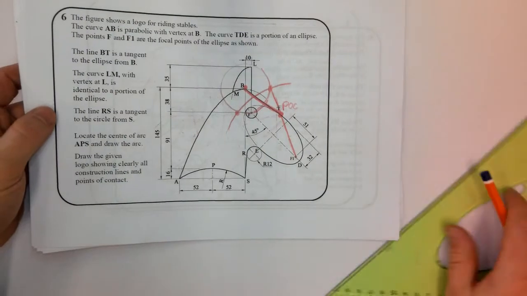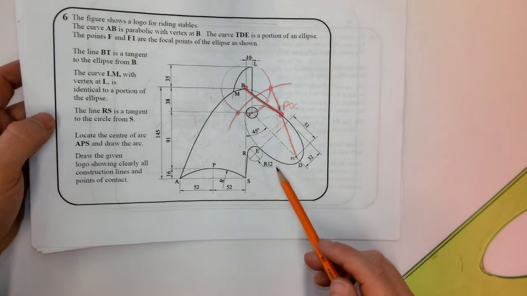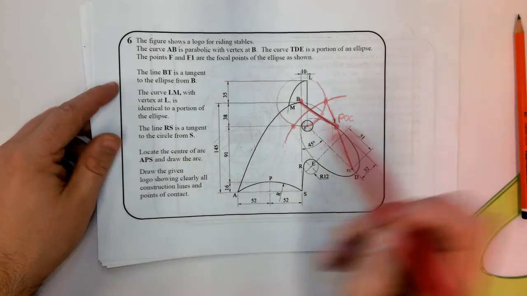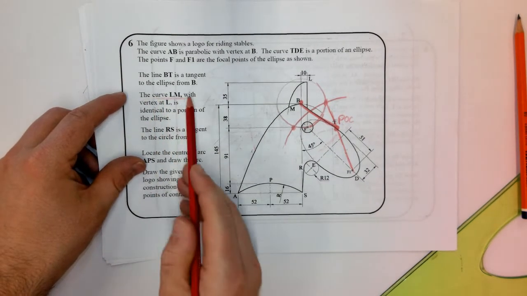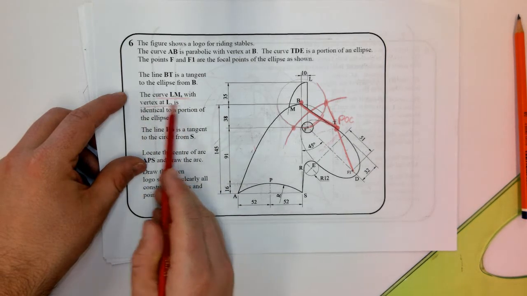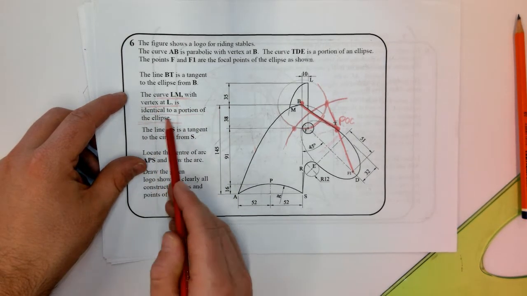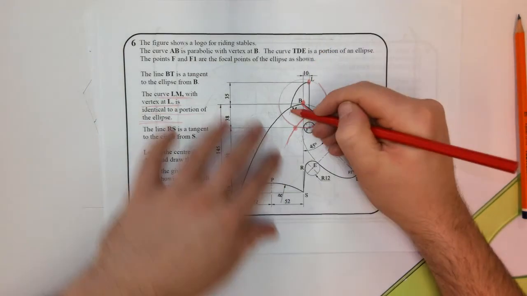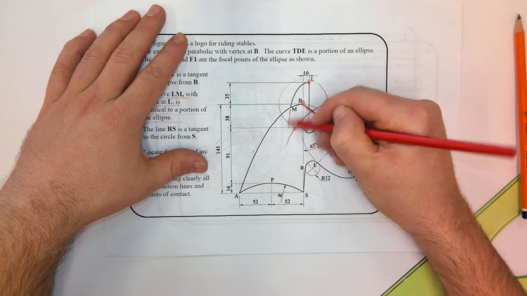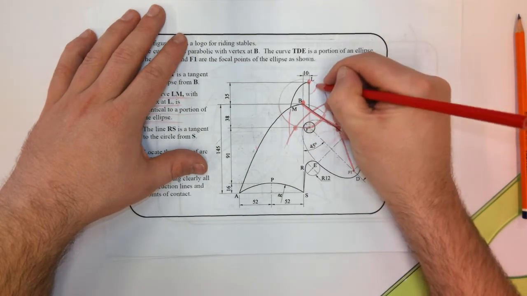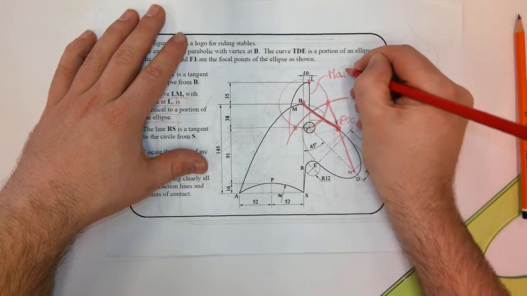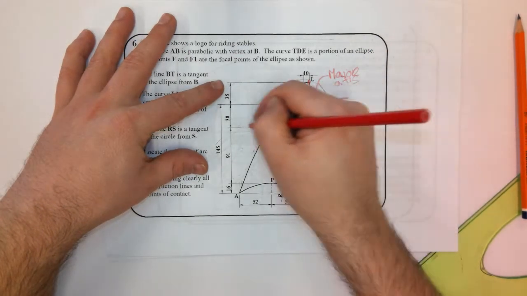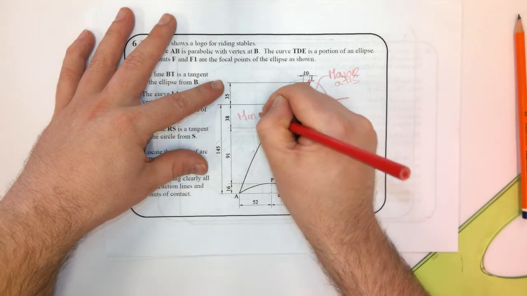So the next part we're going to do is the curve LM. Curve LM, with the vertex L, is an identical portion of the same ellipse. So here's the vertex, and I can tell straight away by this sketch line that this will be its major axis, and along this direction will be its minor.